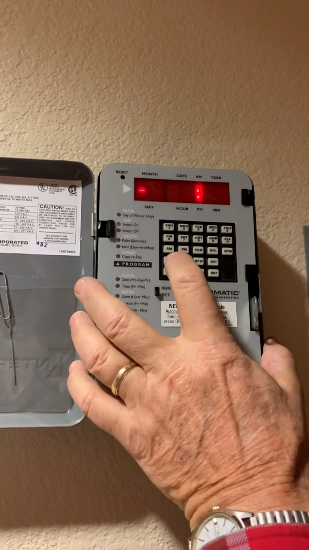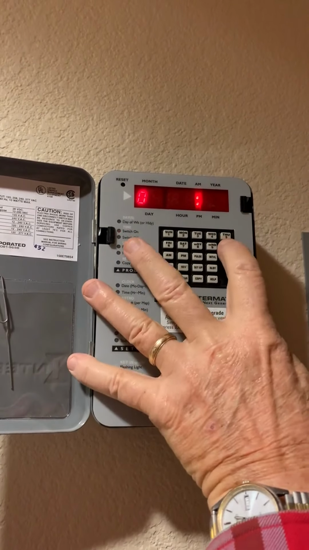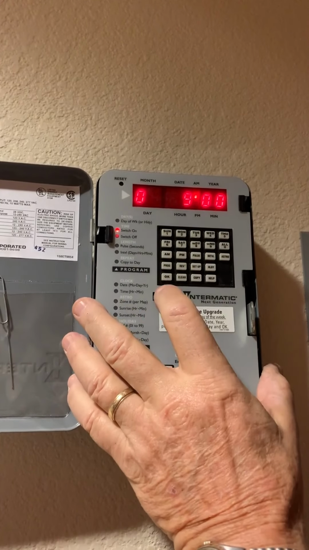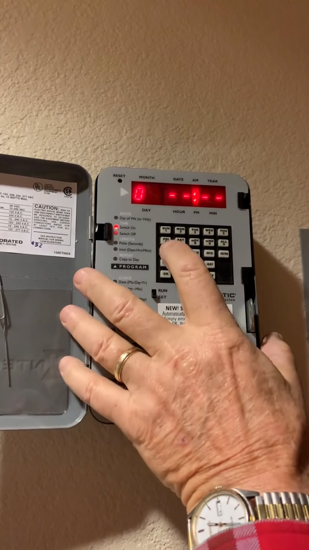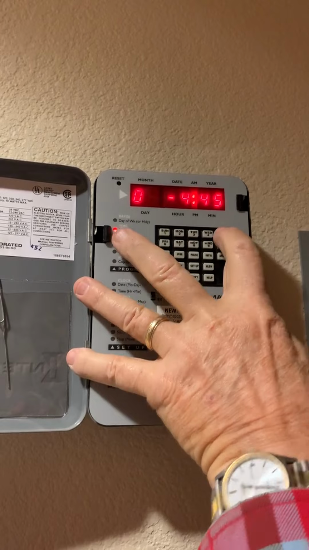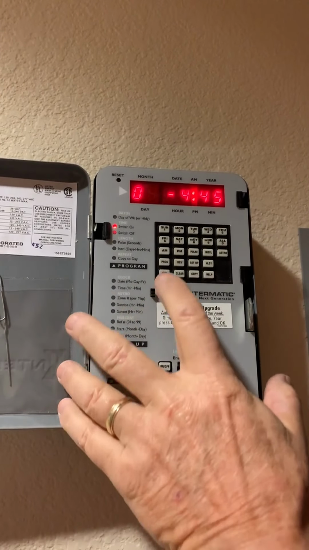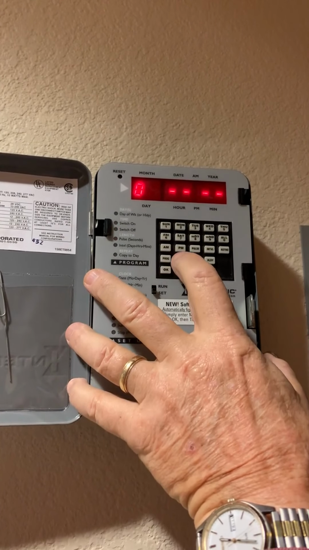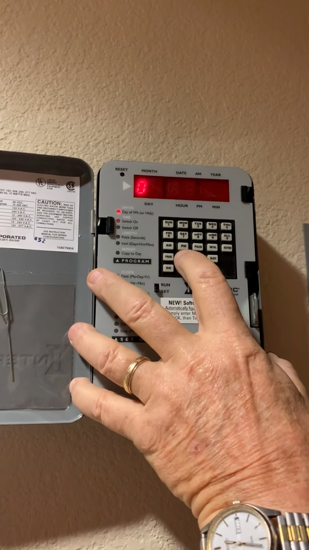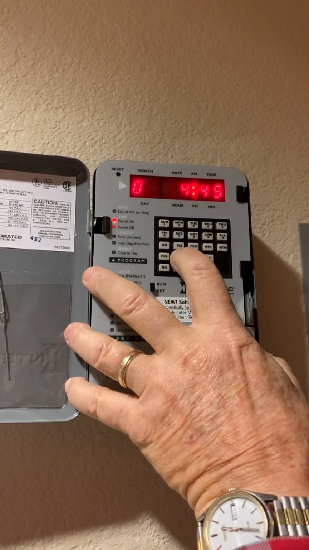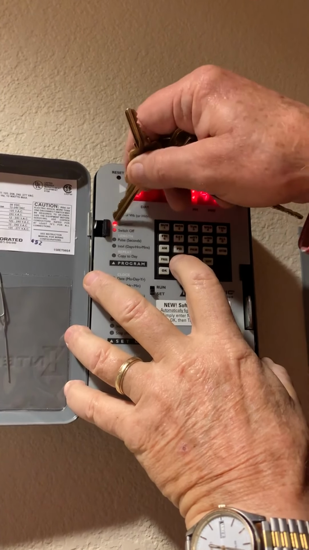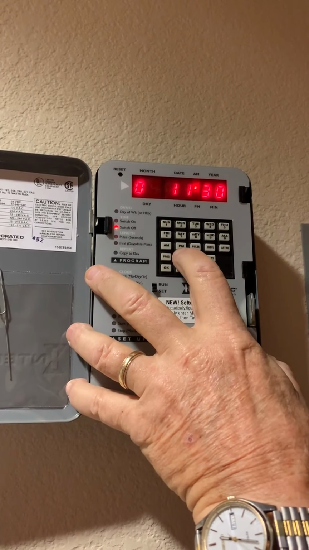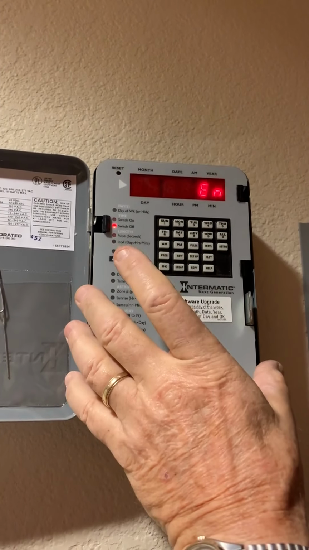So I'll go program, 0, rev, one more, clear, 4:45 p.m. Okay. And now just to make sure, I'll run through it. Rev, 0 every day. Then 4:45 is the on time. And PM is flashing, and then 11:30 is the off time. End the program.